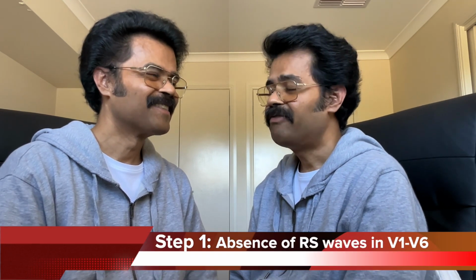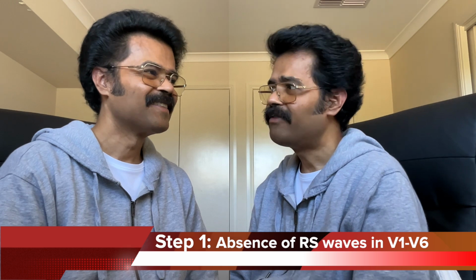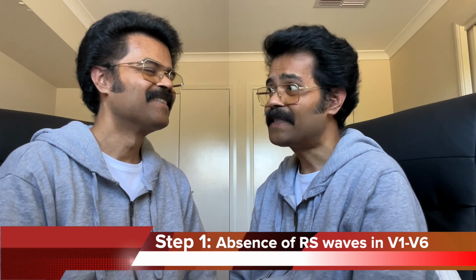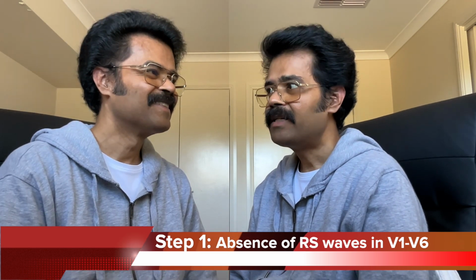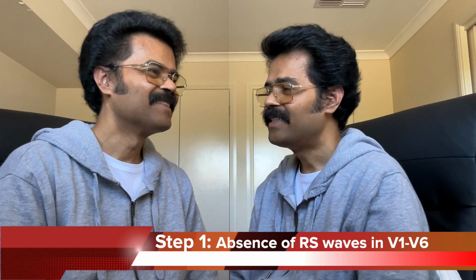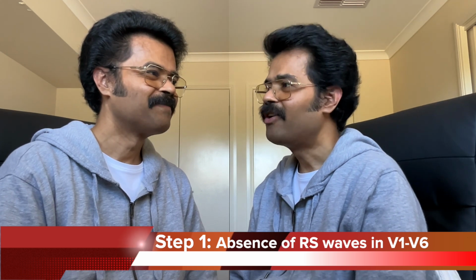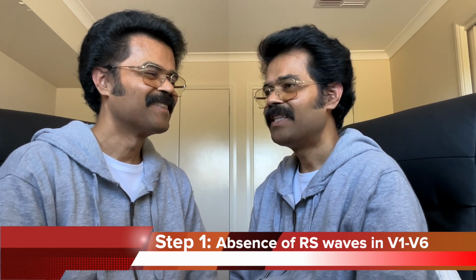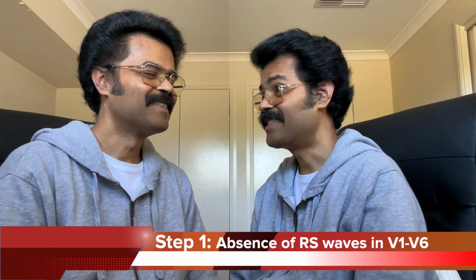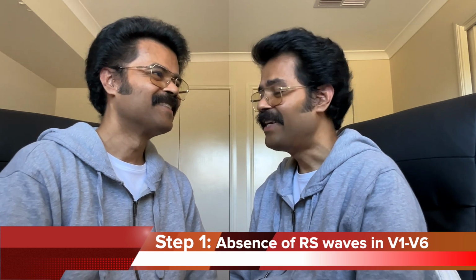This is a stepwise pattern. The first step is something called the RS wave. First of all, you look at the leads V1 to V6. If the RS wave is absent, in other words, if there is concordance of the QRS complex, the specificity for VT is 100%. So it's very likely to be VT.